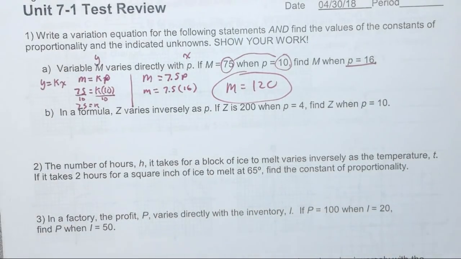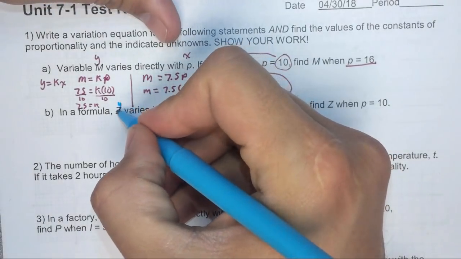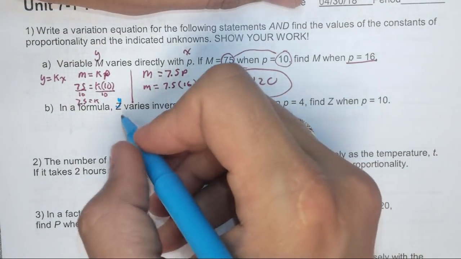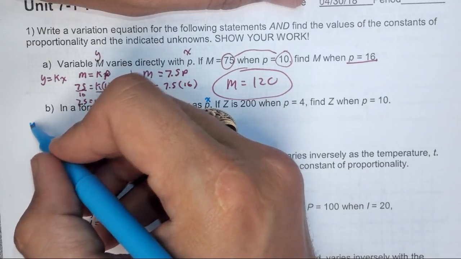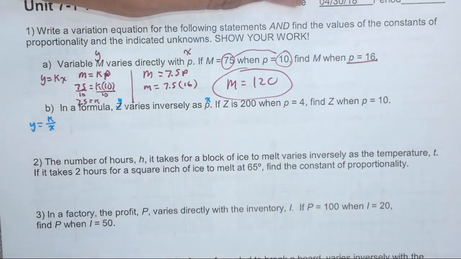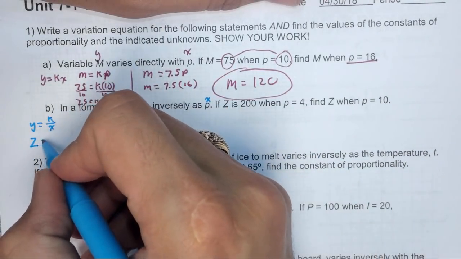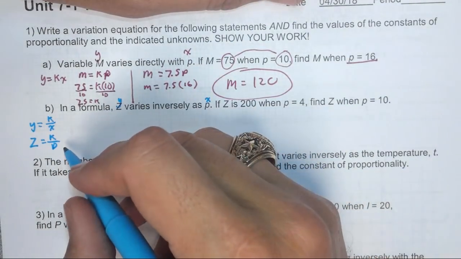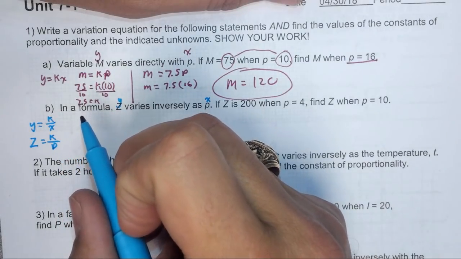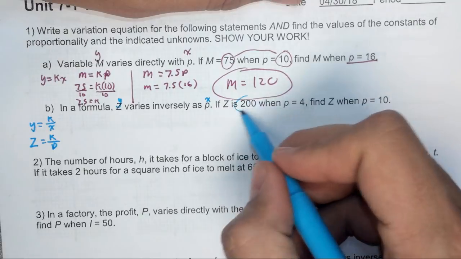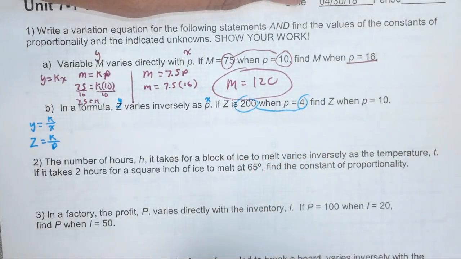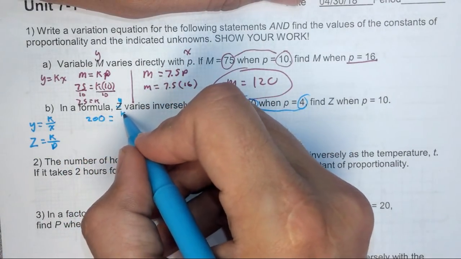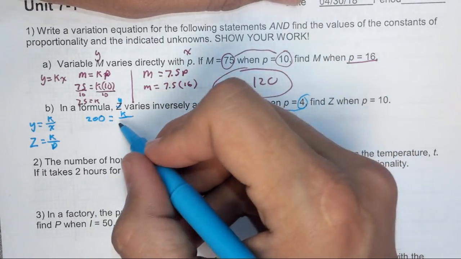Next one, we have indirect variation. Z varies inversely as P. So what I'm going to do, inverse variation is y equals k over x. Change my values. Z is equal to k over p. From here I can plug in the values I know. We're going to find our two that match each other. So Z and P, those match each other there. So my Z is 200. So 200 is equal to k over p, which is 4.